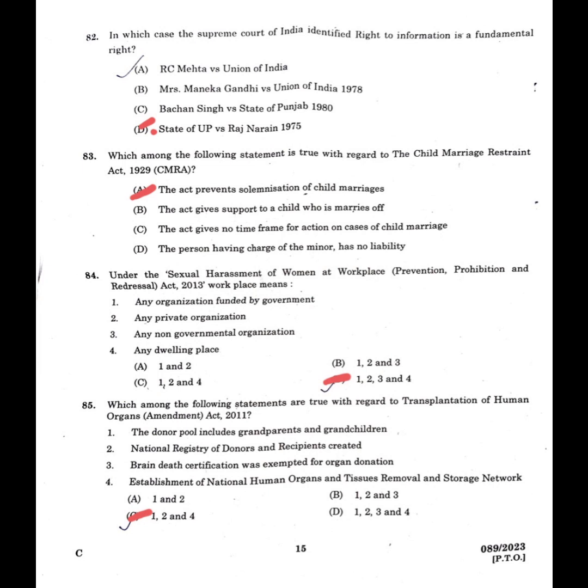83. Which among the following statements is true with regard to the Child Marriage Restraint Act, 1929? Which is true is option A. The act prevents solemnization of child marriages. It's actually against child marriage, so prevents solemnization. Question number 84.